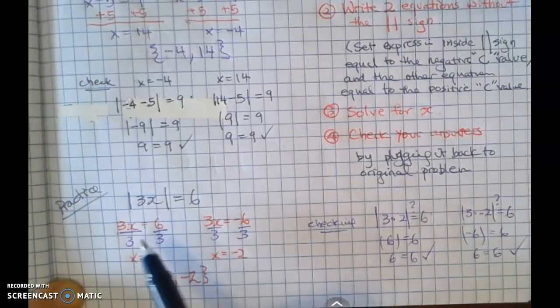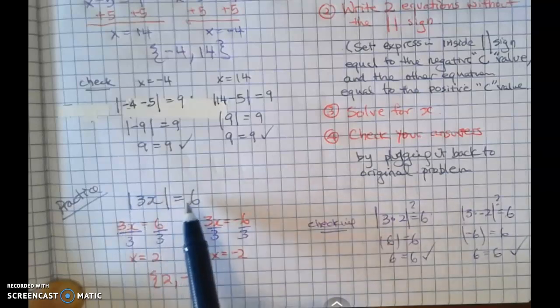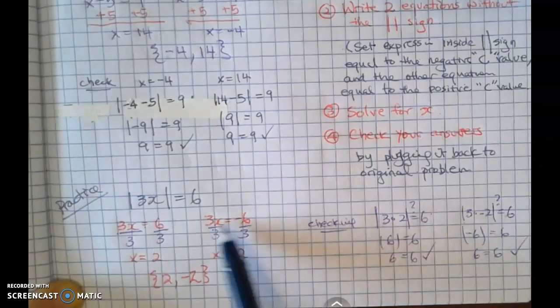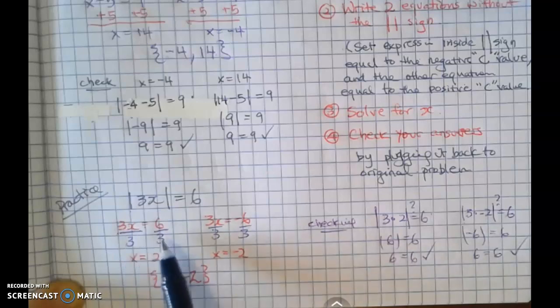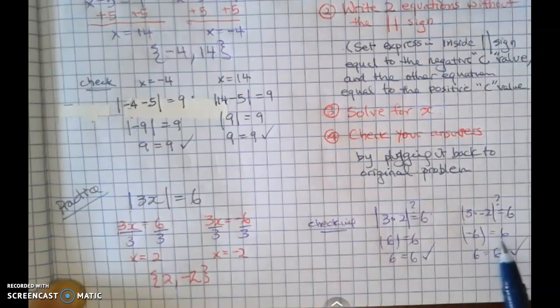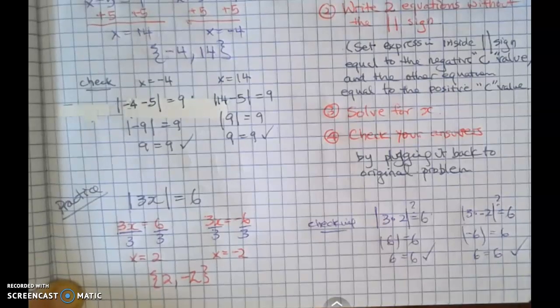I hope you tried this problem. Here is my solution. You first take the expression and set it equal to positive and negative of the constant. So you have two equations, and then from here you solve. You divide both sides by 3 and you get x is equal to 2, and dividing both sides by 3 you get x is negative 2. The solution set is 2 comma negative 2. Again, I have to check my answers to make sure they are correct, and they do work out. Great.